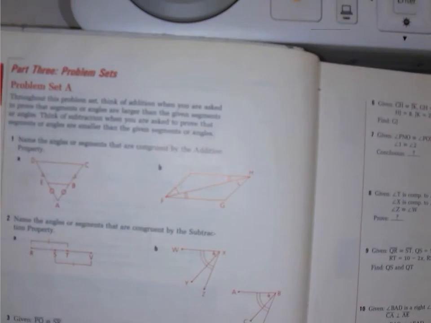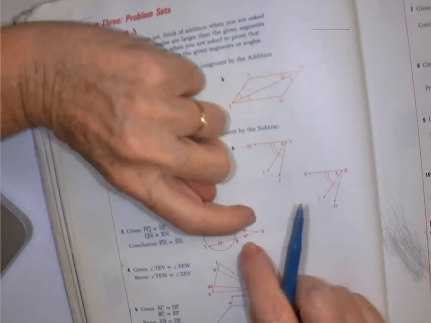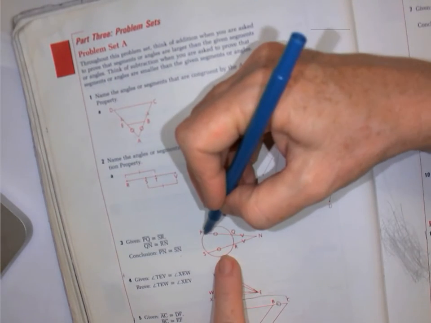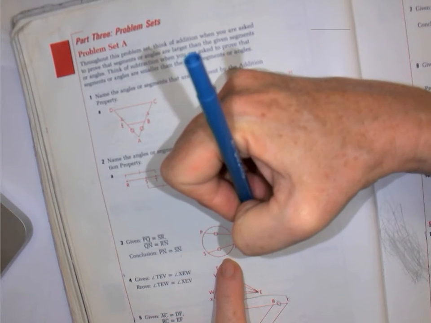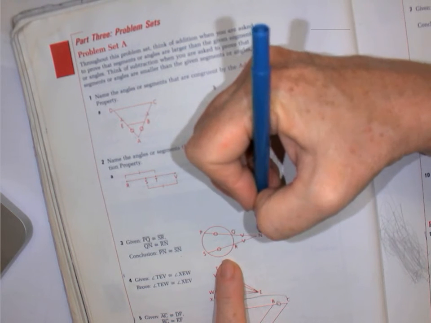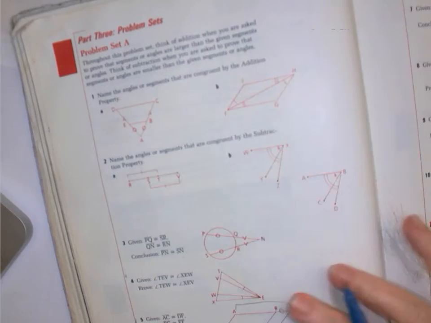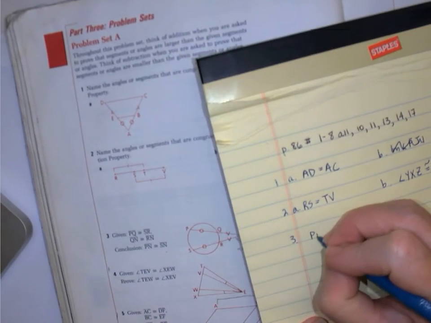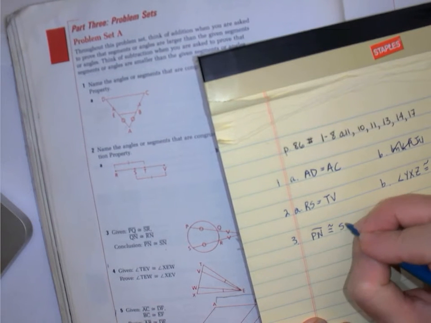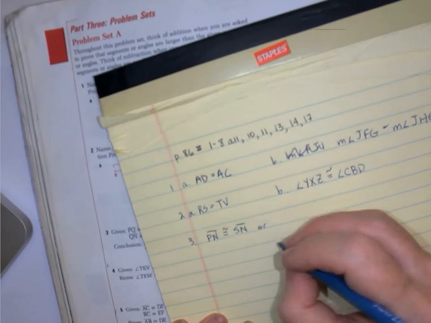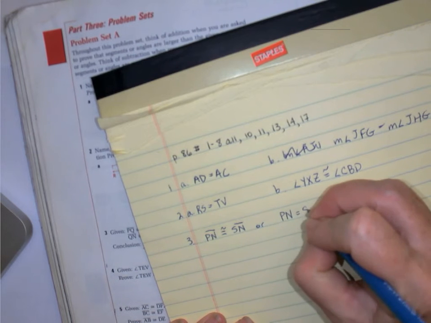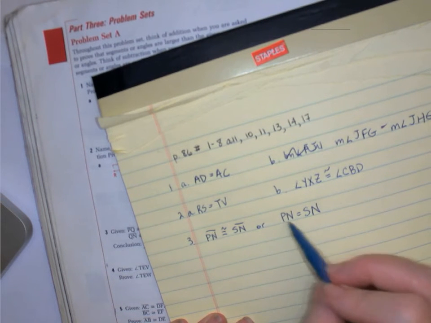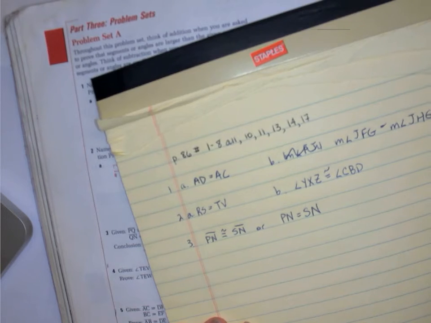For number 3, I'll just talk through them a little bit. Number 3 is a classic example of the addition postulate. We have two congruent segments here, two congruent segments here. So what we know is that this whole segment is congruent to this whole segment. So segment PN is congruent to segment SN. Or if you just want to write this, PN equals SN, that's also correct because you're talking about the length of segment PN and the length of segment SN being equal.